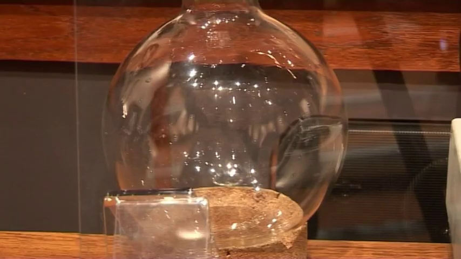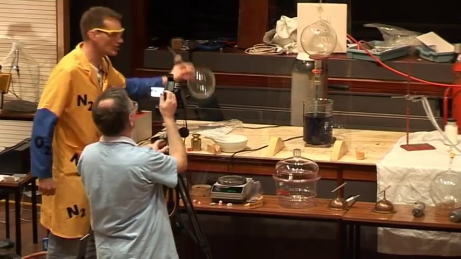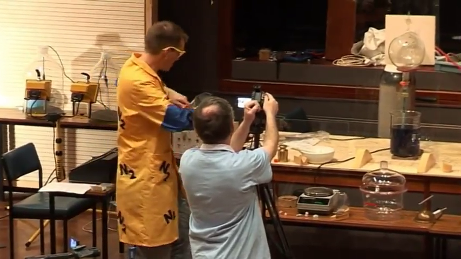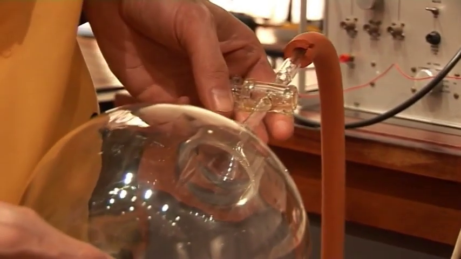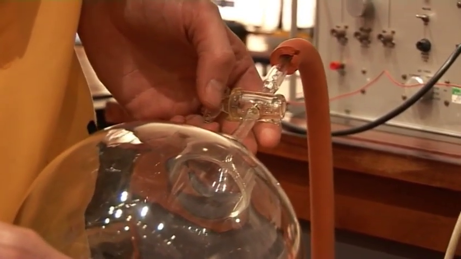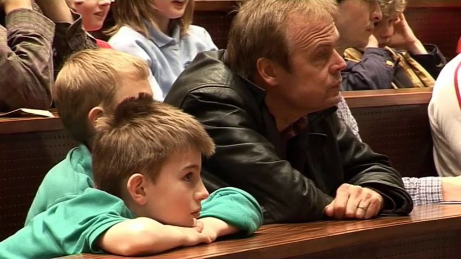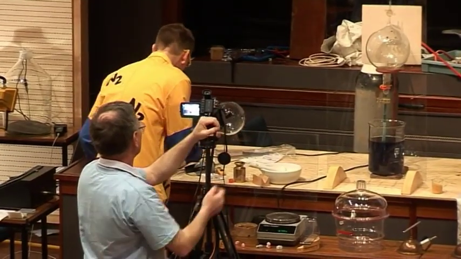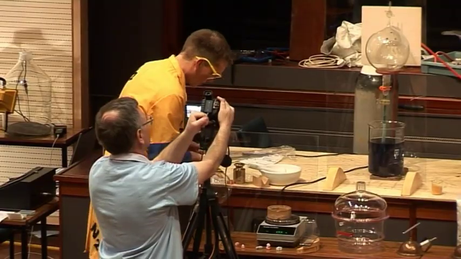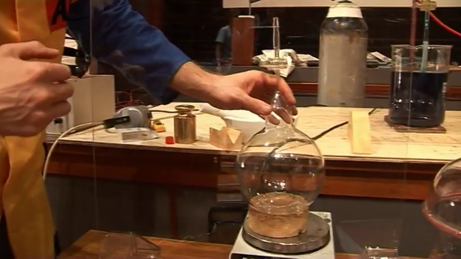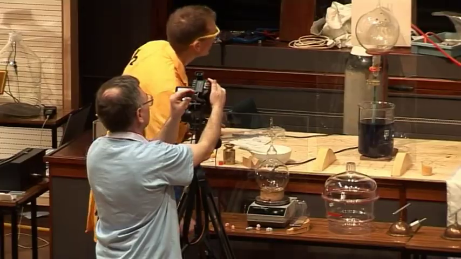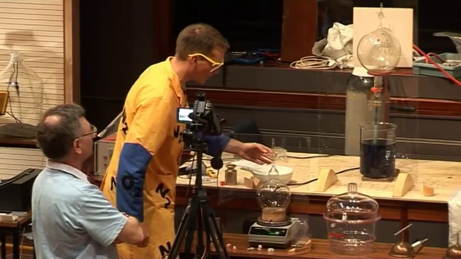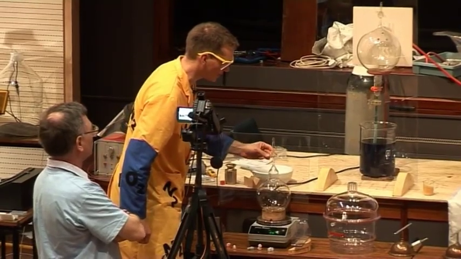Now first of all, I'm going to take all of the air out of this flask here. So at the moment, it's full of air. I'm going to use this special pump here to take the air out. So there we are, evacuating, taking the air out of the flask. And we'll weigh the flask first of all. So we'll just set this to 0 on the scales here. So 0.00 grams. Now I'm going to open the tap, and we'll see how much the air weighs inside here.